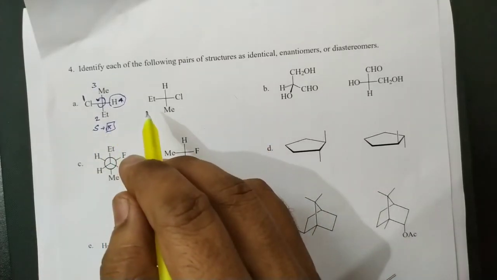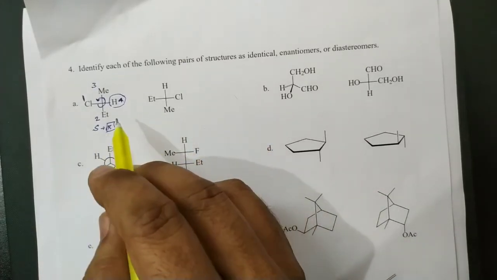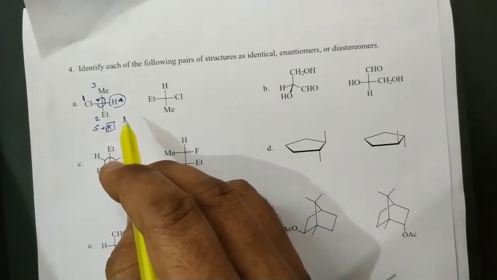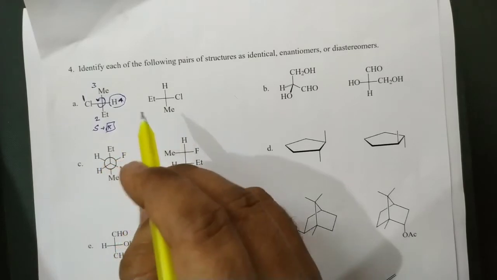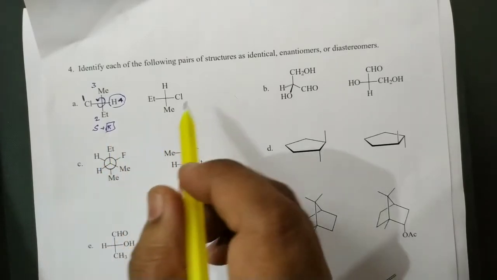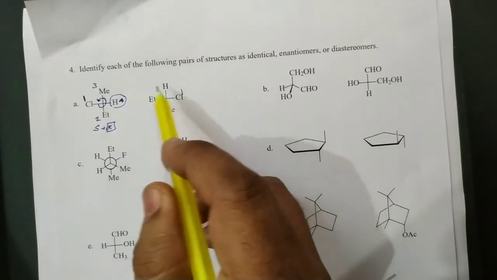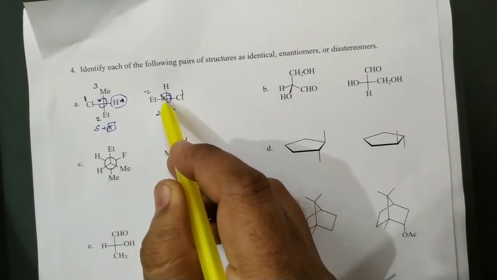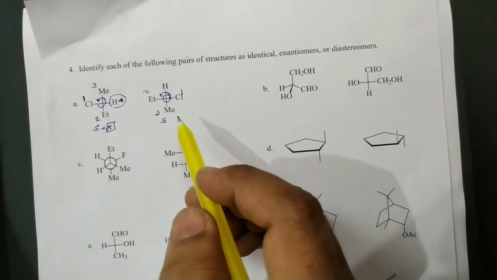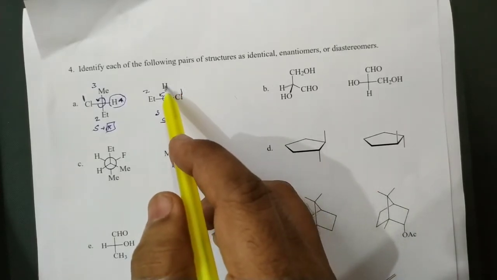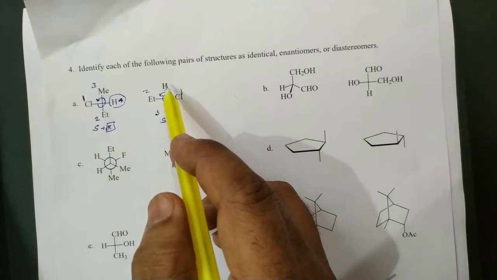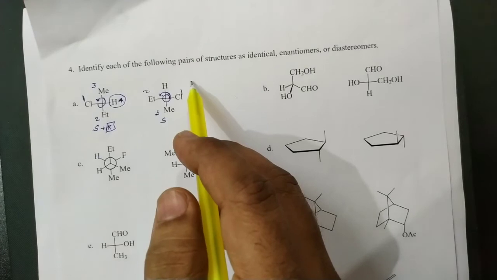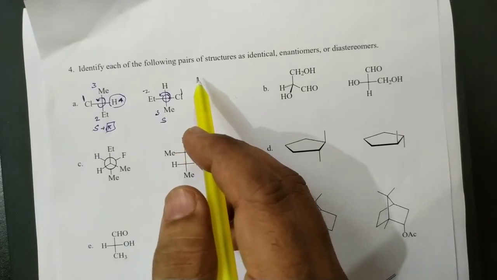Why we should take the reverse when the least priority group is on the horizontal line, I discussed in one video. That video link I will give in the description. Next, here the first priority, here the second priority, this is the third priority. 1, 2, 3, here anti-clockwise, S configuration. Here the hydrogen, the least priority group, is on the vertical line, so we can take that directly. For the clockwise direction R configuration, for the anti-clockwise direction S configuration.